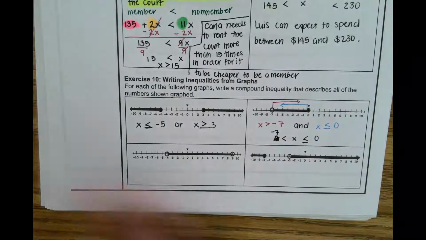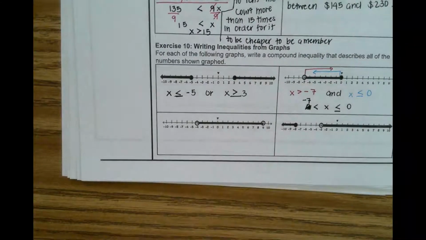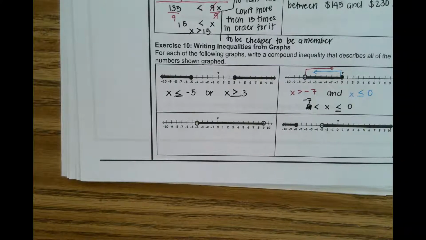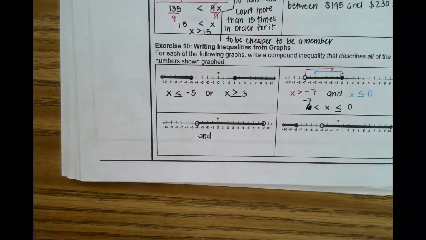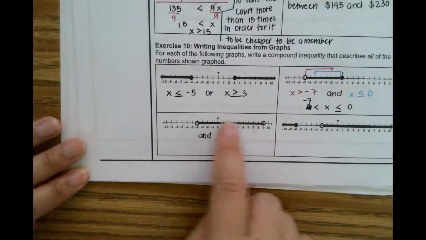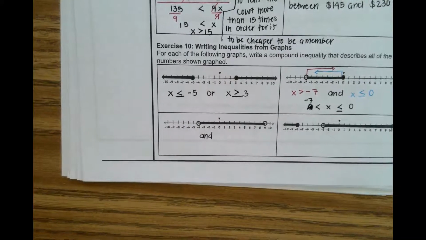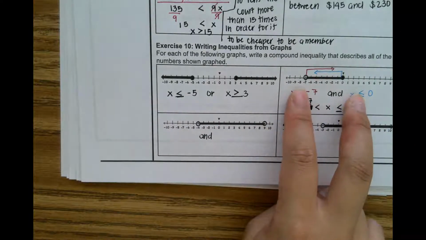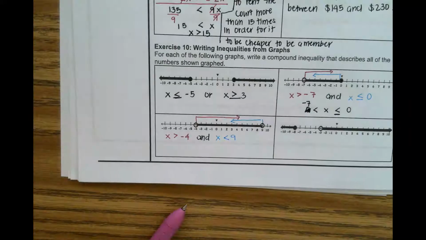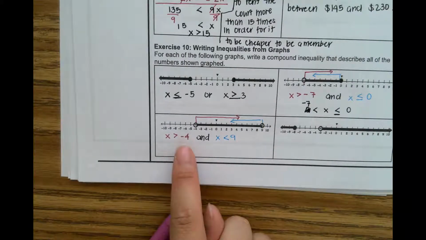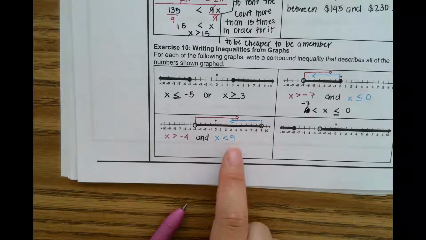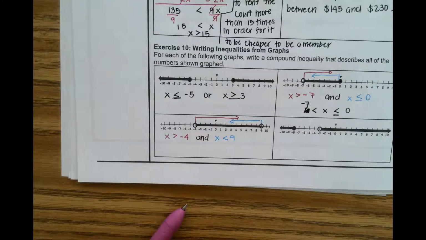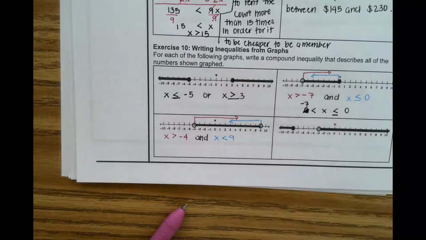Okay? So I'm going to have you do this one. First, is this an and inequality or an or inequality? Okay, this is an and inequality based on how it's shaded, that it's shaded in between two values. Okay, so I'm going to first have you write it separately. So can you write the inequality into two separate inequalities like I did here? Okay, if we were to split it up, it would be x is greater than -4 and x is less than 9.